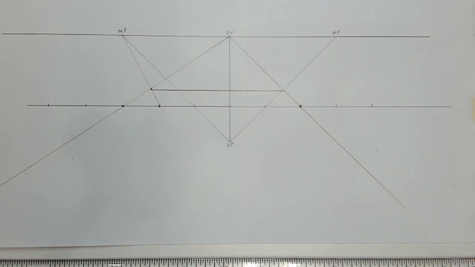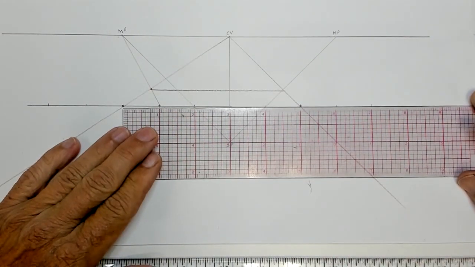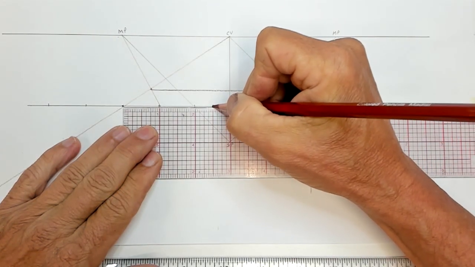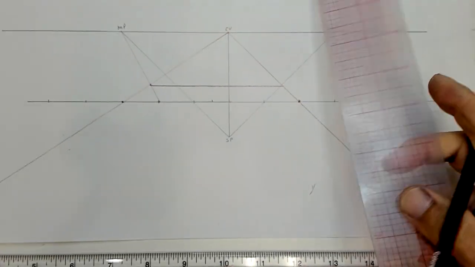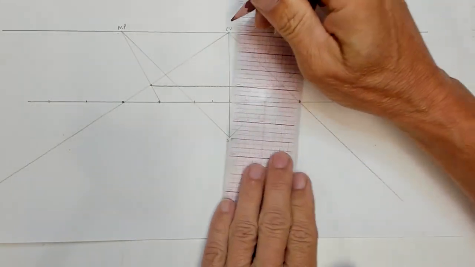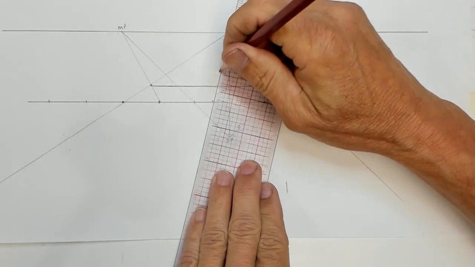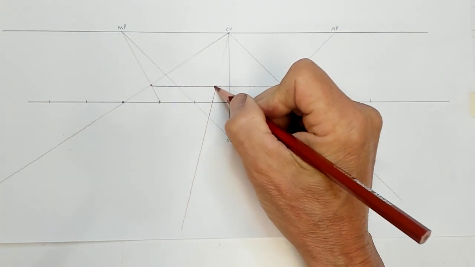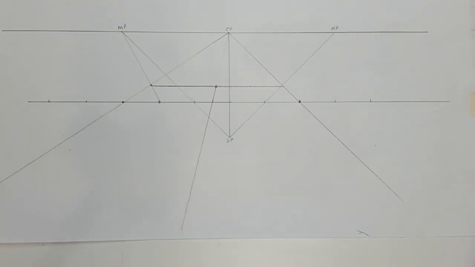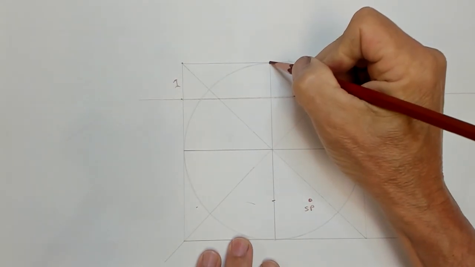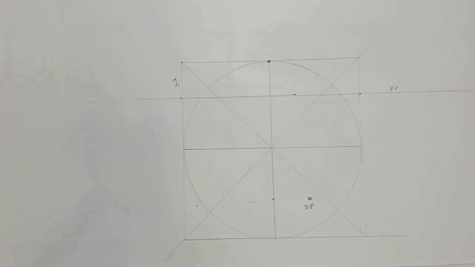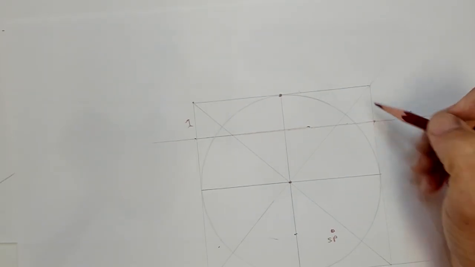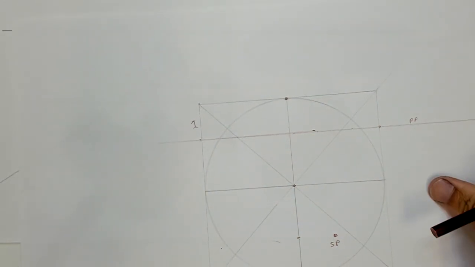The middle of this 5-unit square is right there, 2.5. So there's one of the points. That point is that point. Now let's find the middle. We can do that by drawing 45-degree angle lines.